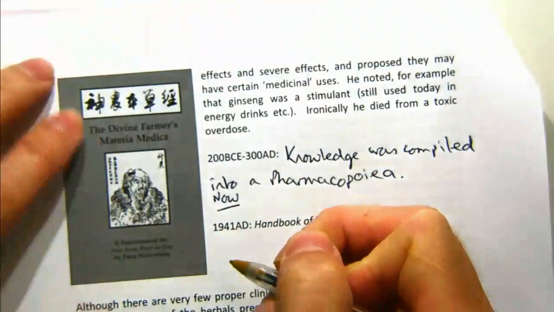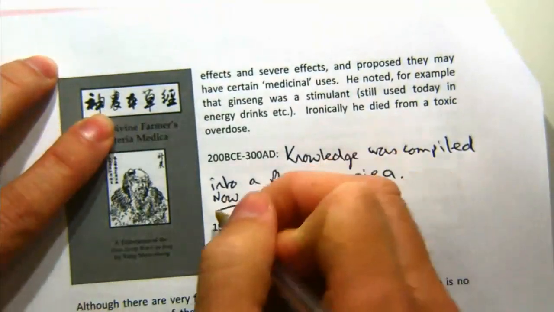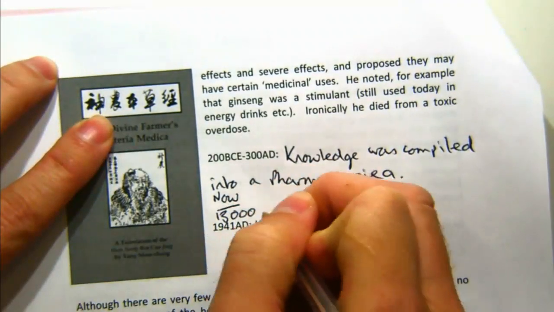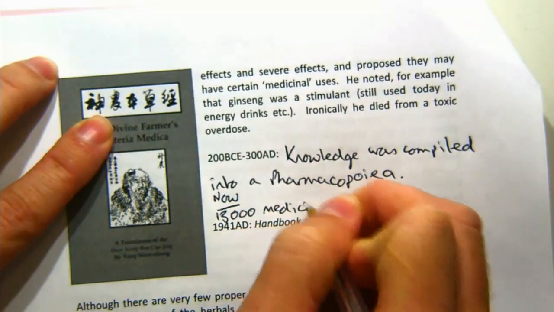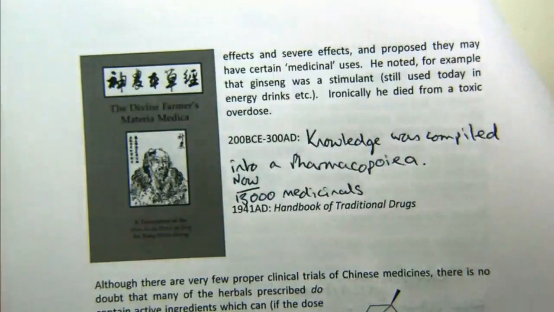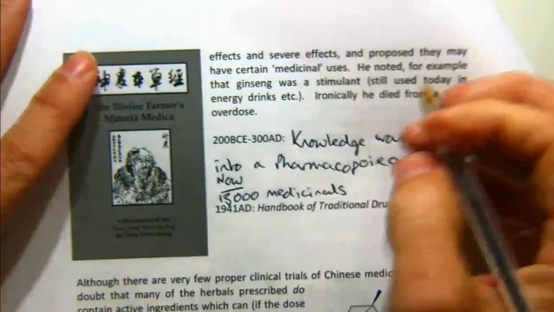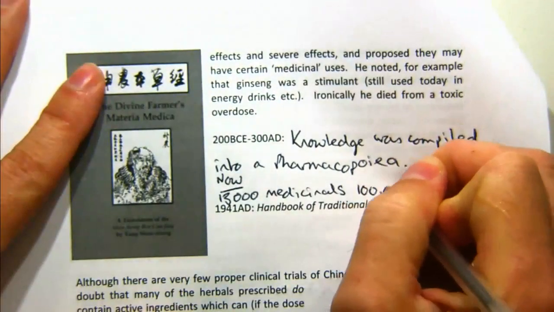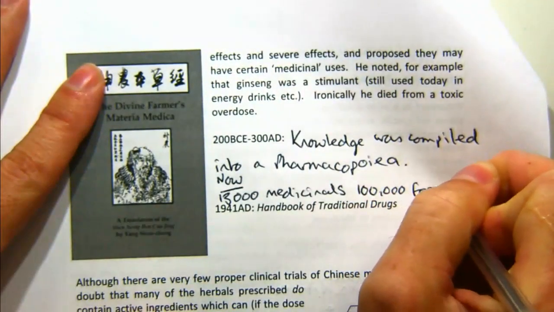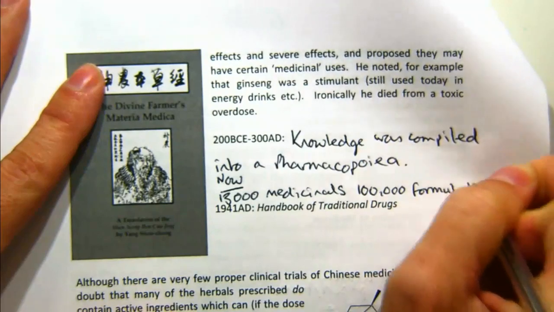And now that Chinese medicine pharmacopoeia has something like 13,000 medicinals, so different active extracts of things, and they appear in 100,000 different formulations.